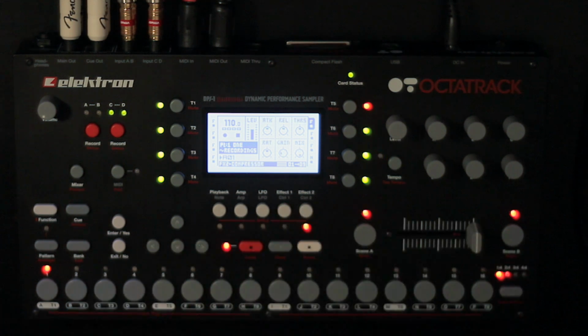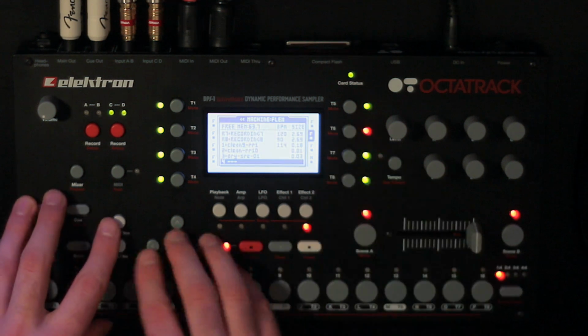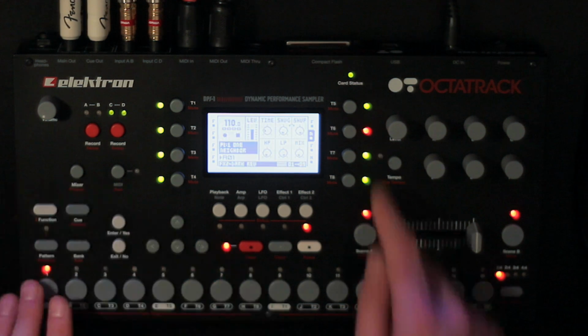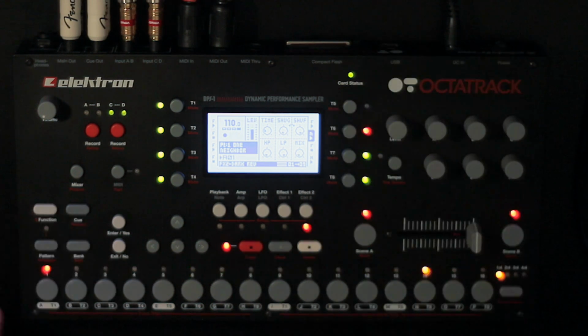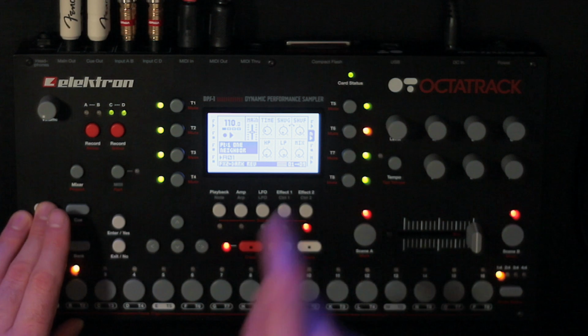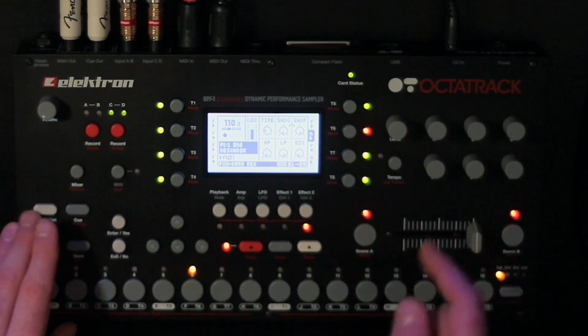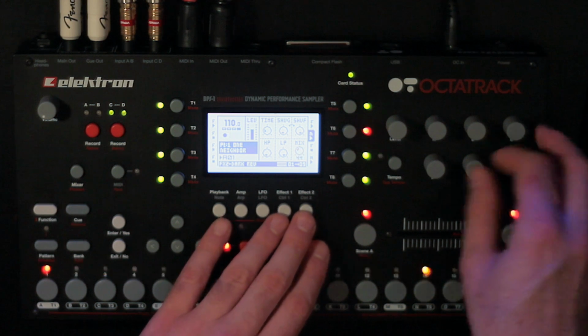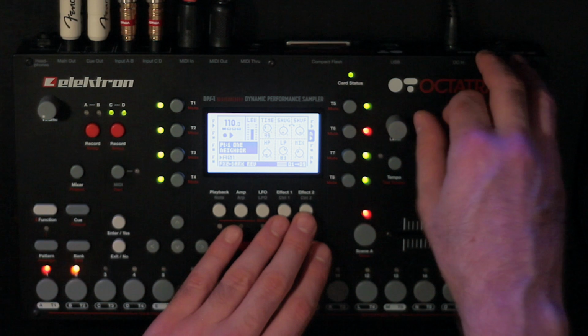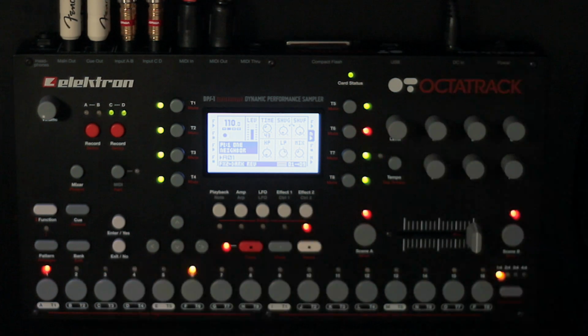So I can either resample this and then add effects, or I can use a neighbor track. Here we go, use a neighbor track, and now actually this track goes directly through neighbor. So as you can tell, this didn't mute it, only this did the job of muting. So now it's going through this track, and now I can add some reverb.